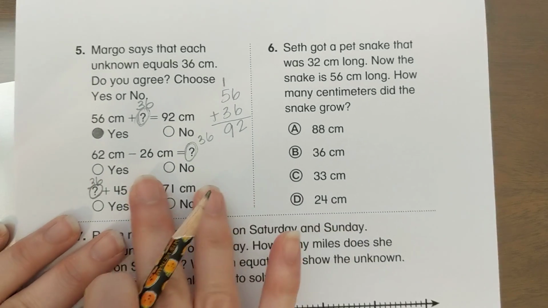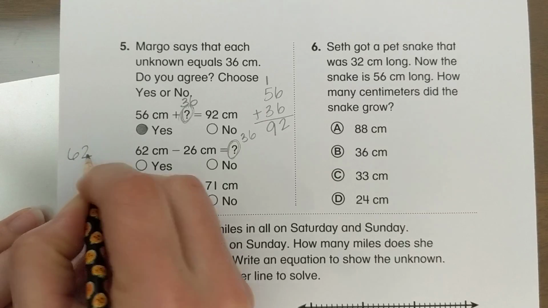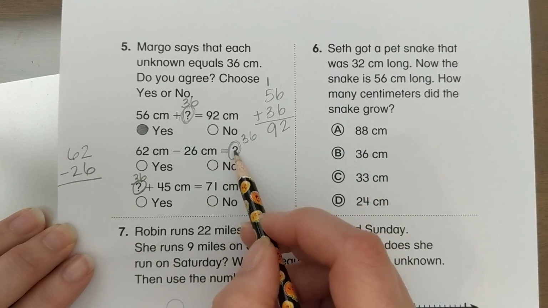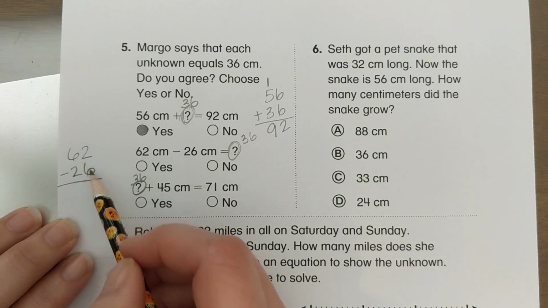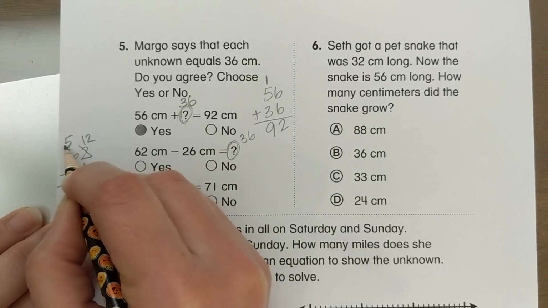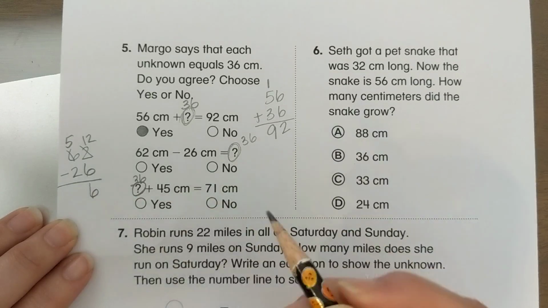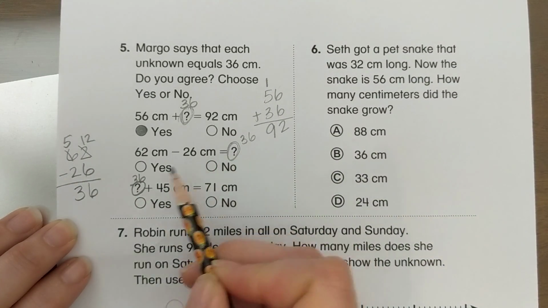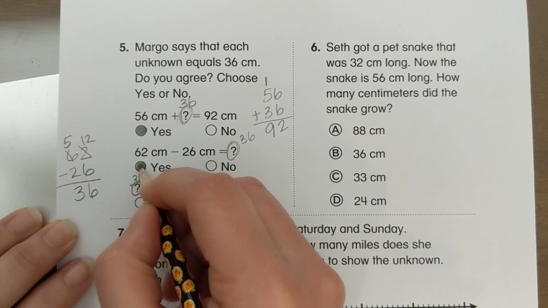Now let's try the second one. I'm going to do it on this side this time, so I have more room. 62 minus 26, and I have to check to see if it equals 36. Okay, 2 minus 6, I need to regroup, so let's regroup. 12 minus 6 is 6, and 5 minus 2 is 3. Did it match? It does match, so yes, that equaled 36.